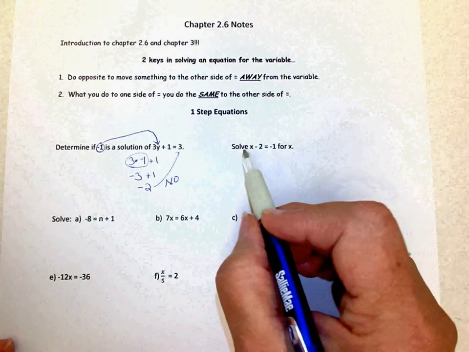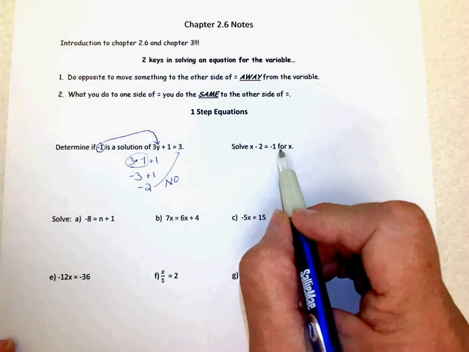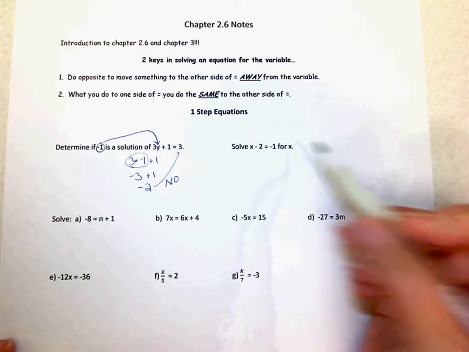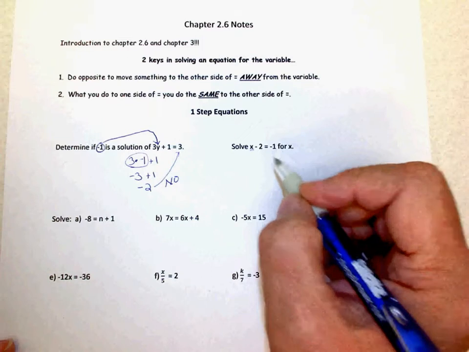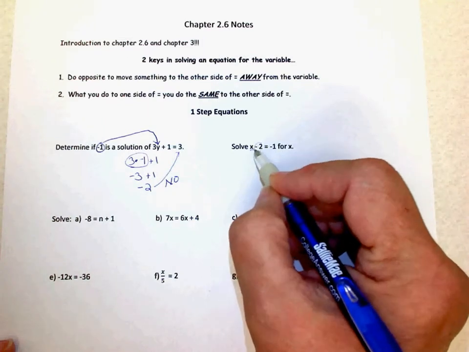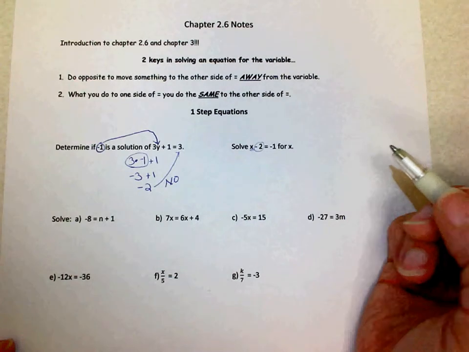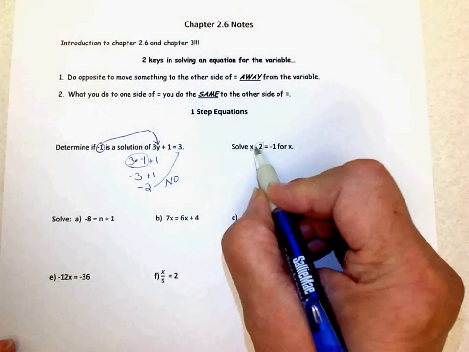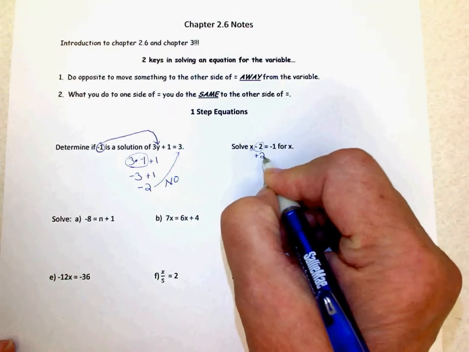Now, here, solve x minus 2 equals -1 for x. That means to get x by itself. And x is not by itself right now because it has a -2 next to it. So the opposite of subtracting 2 is to add 2.